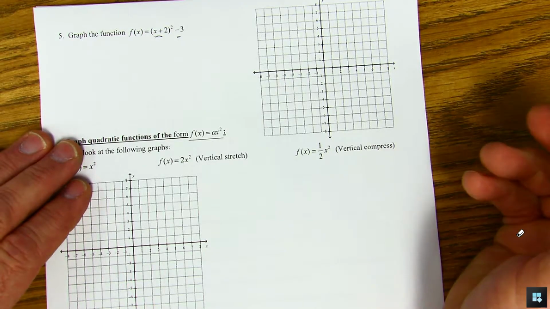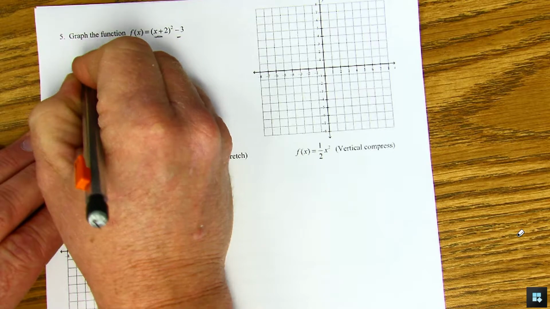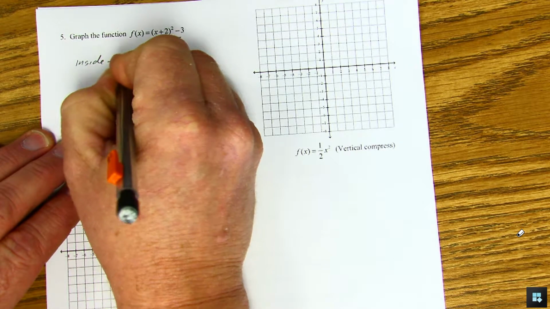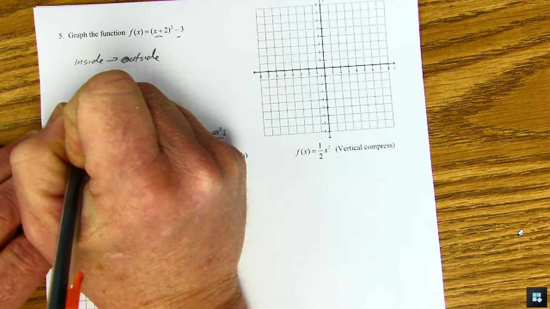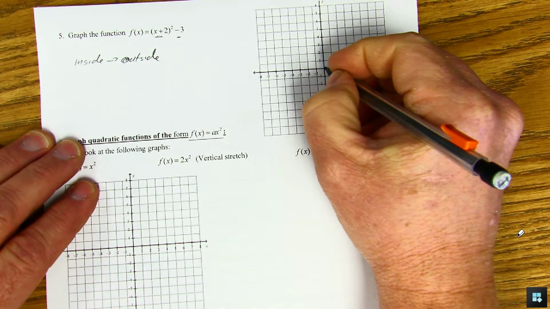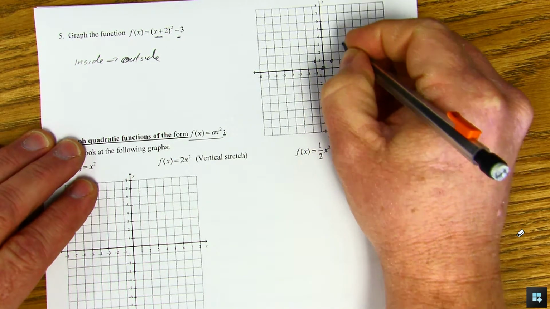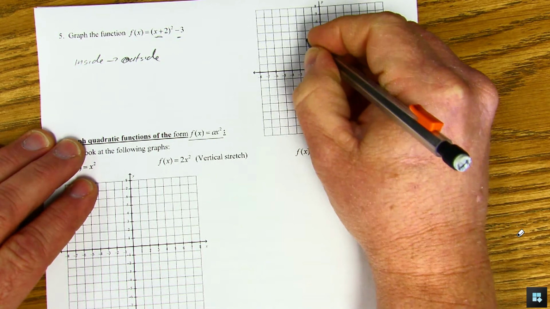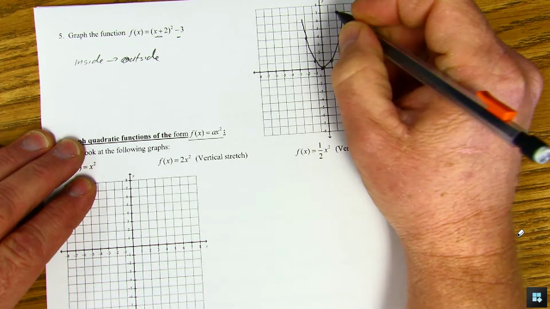What does that mean? It means you do both. As an order of operations, always work inside to outside. It's always best that way, okay? So work inside to outside. So inside, an x squared, that's a parabola. That looks like this. 2, 4, negative 2, 4. There's our original right there.